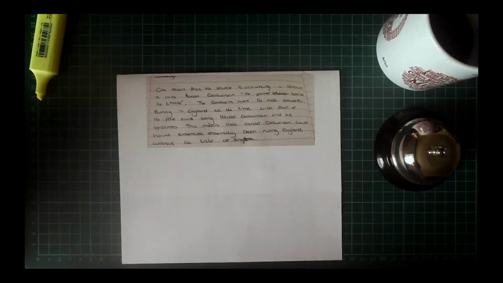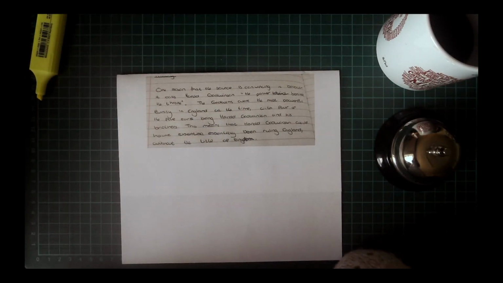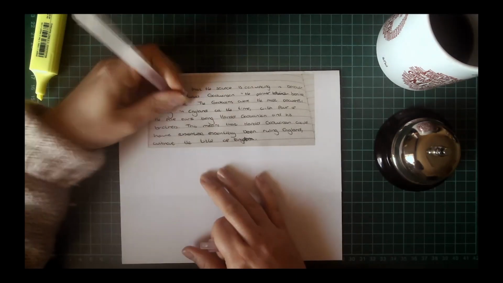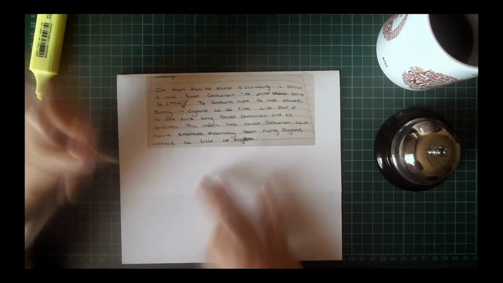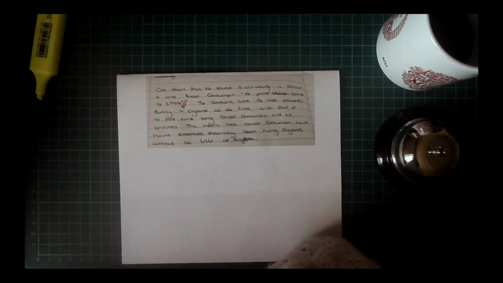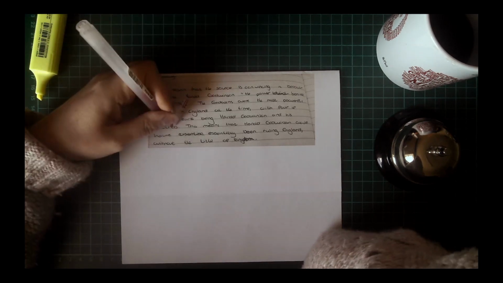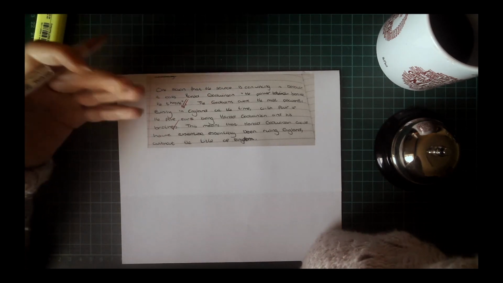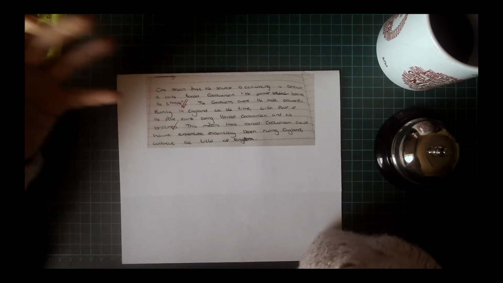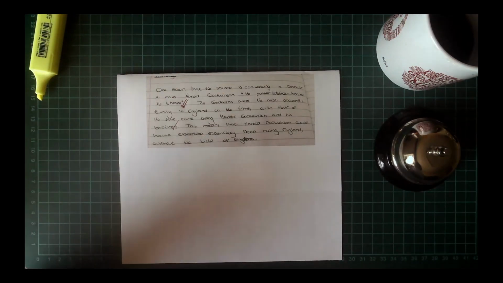One reason why the source is convincing is because it calls Harold Godwinson the power behind the throne. Short, sharp quotation, really well incorporated into the first sentence. The Godwins were the most powerful family in England at the time, with 4 of the 5 earls being Harold Godwinson and his brothers. This means that Harold Godwinson would essentially been ruling England without the title of king.